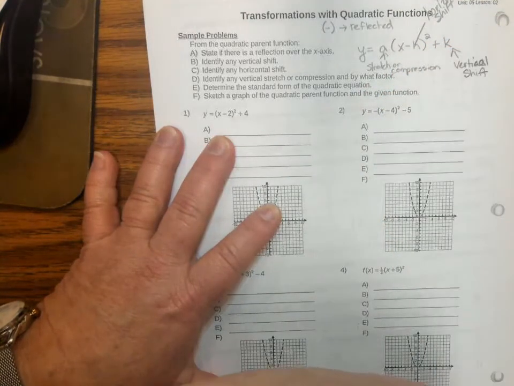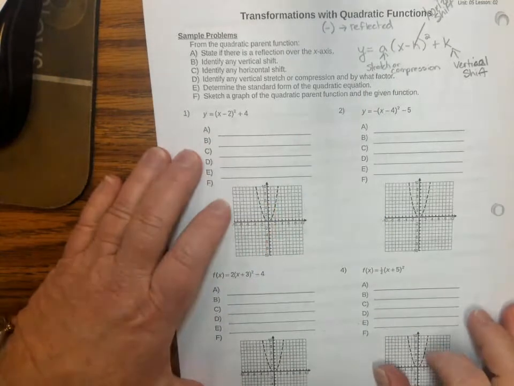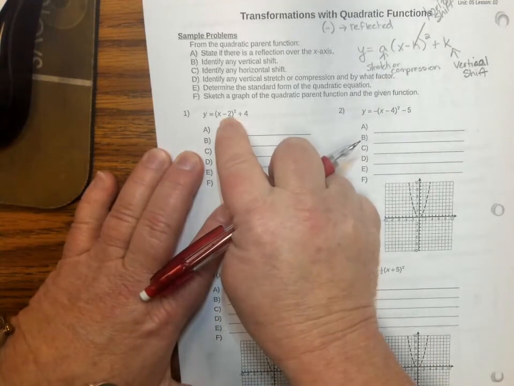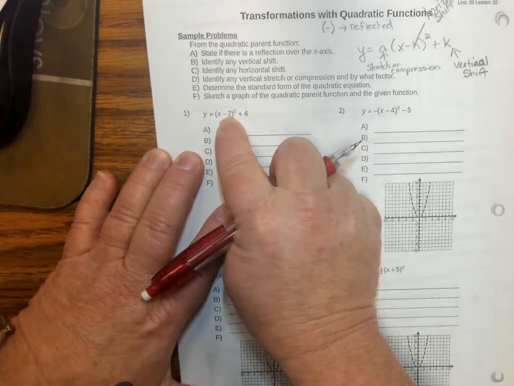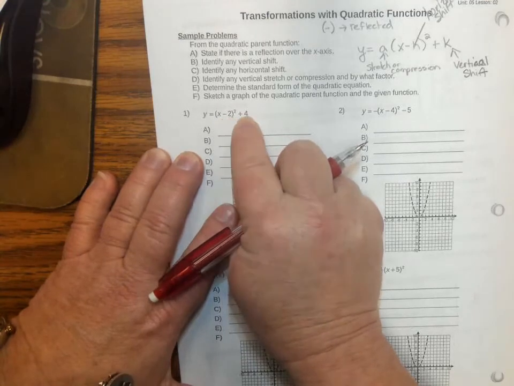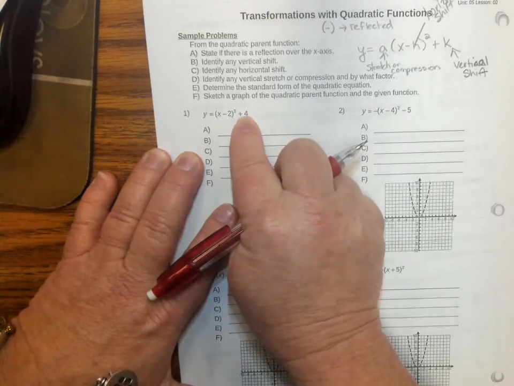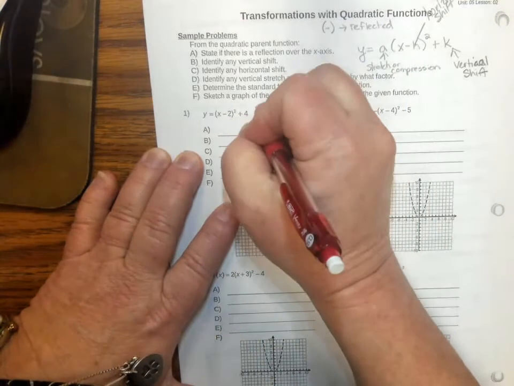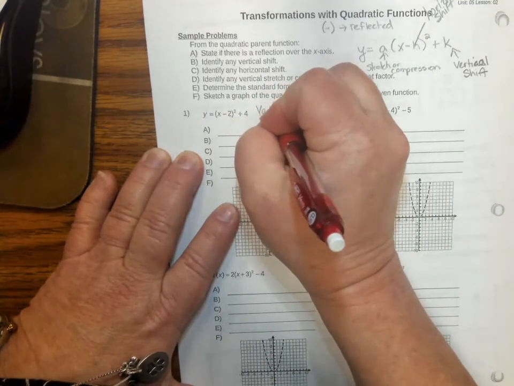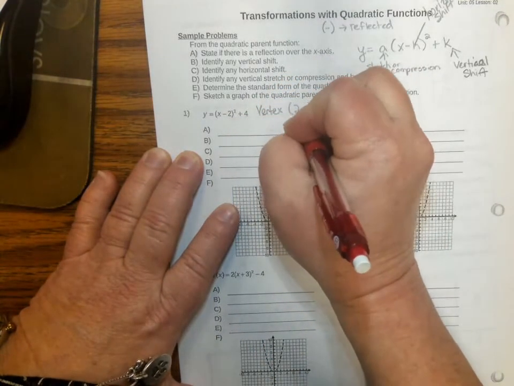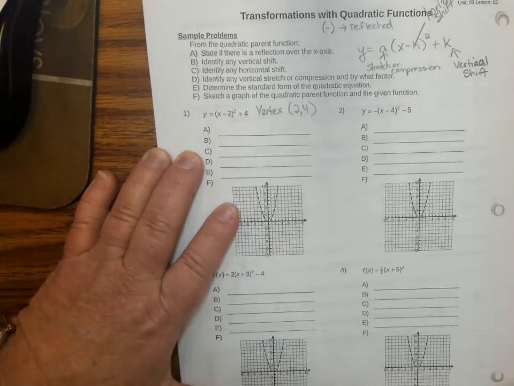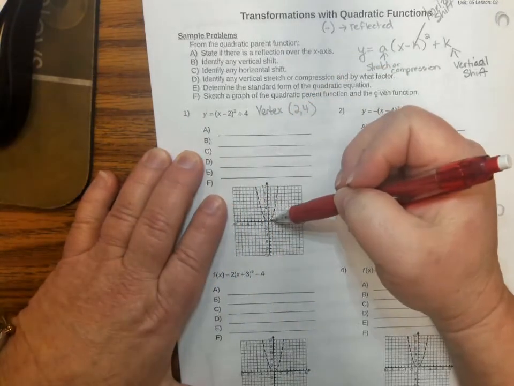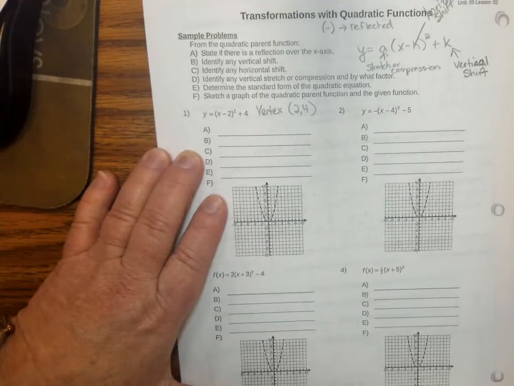So here we go. Just looking at this, I know that my h is a positive 2 and my k is a positive 4. So I can tell you right now, just looking at that equation, my vertex is at (2, 4). Now they have drawn the parent on here so that we're comparing what we have.